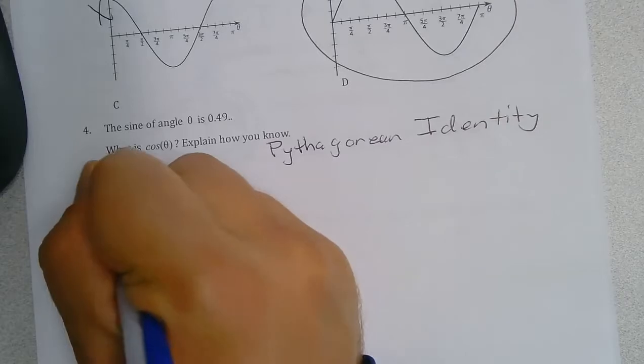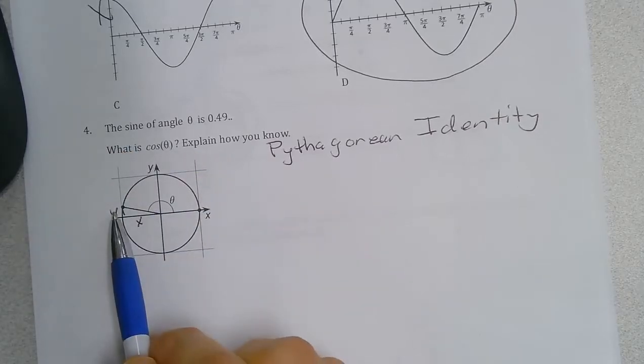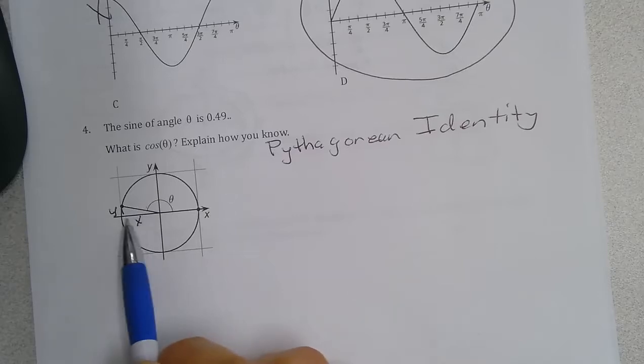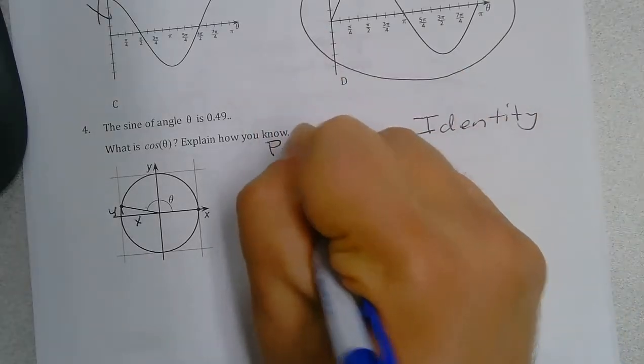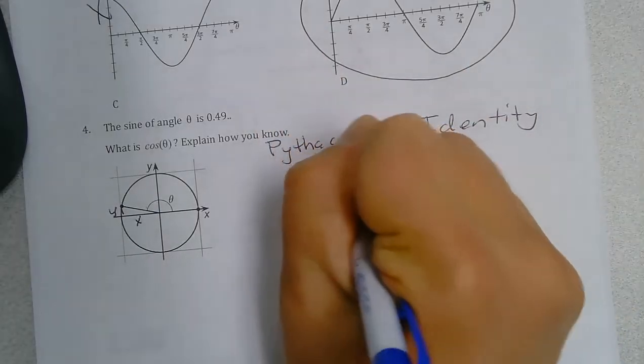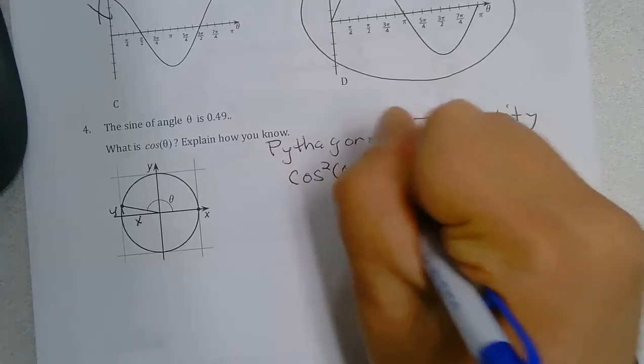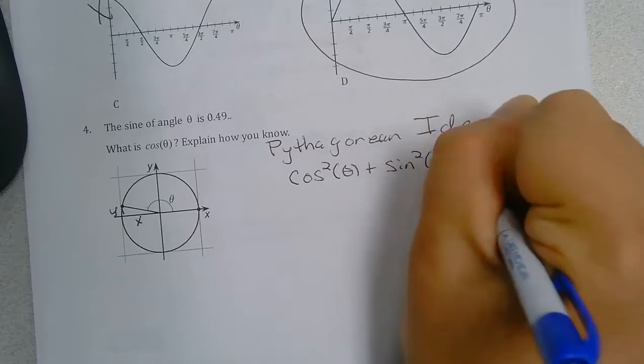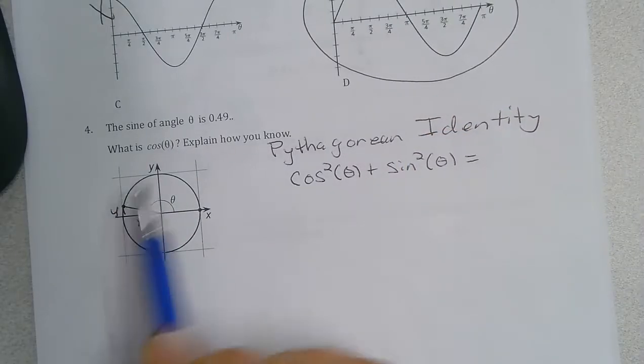If we had x and then a y, x squared plus y squared is equal to the hypotenuse squared. Well, here, the x component is the cosine. So we have the cosine squared of theta plus the sine squared of theta. And then remember, on a unit circle, the radius is 1.